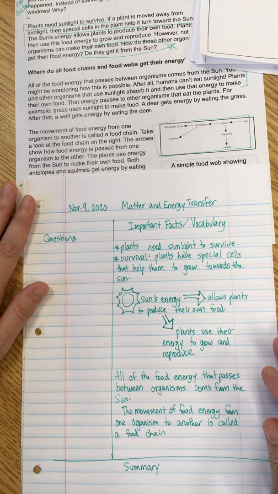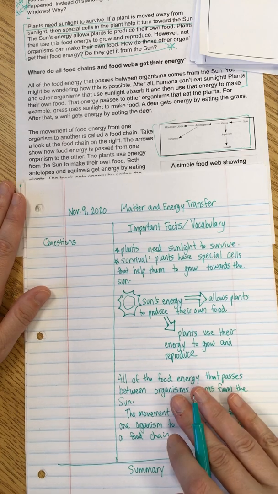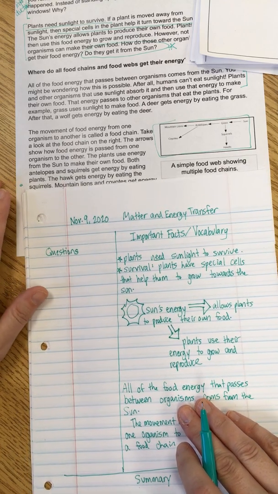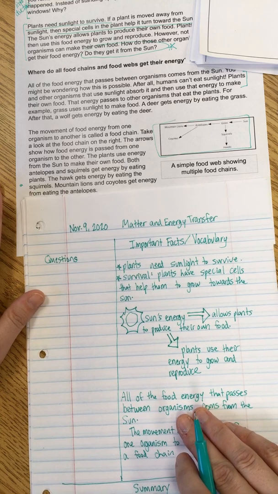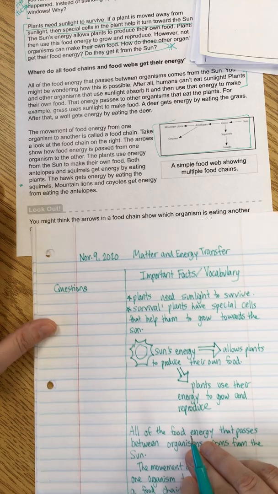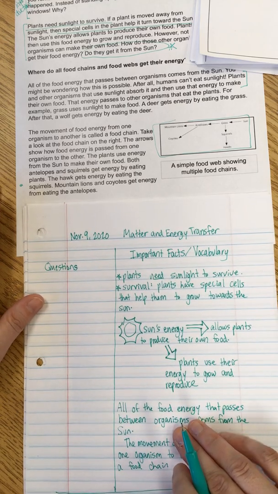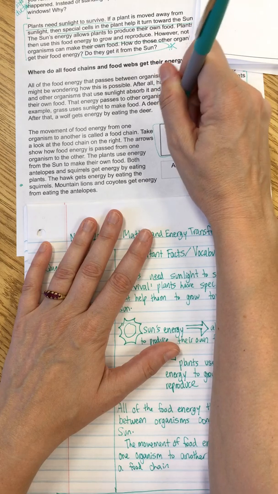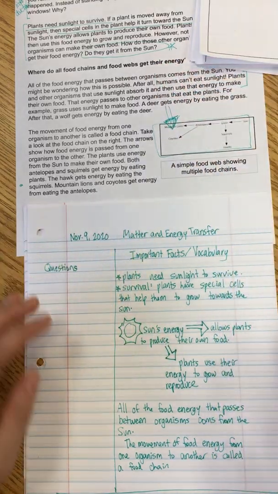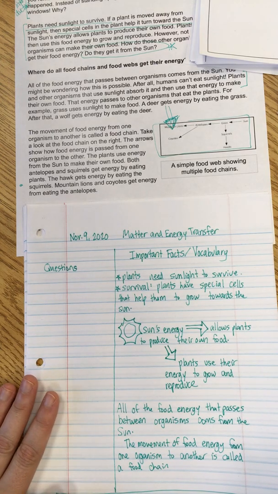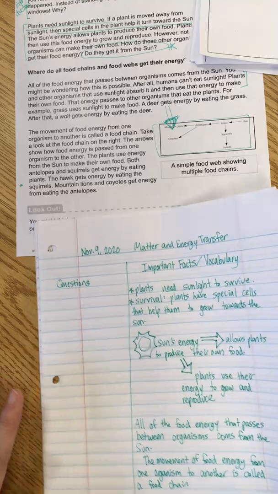The plants use energy from the sun to make their own food. Both antelopes and squirrels get energy by eating plants. The hawk gets energy by eating the squirrels. Mountain lions and coyotes get energy from eating the antelopes. So here we have just a simple food chain showing us how all energy for living things starts with the sun and then moves from one organism or living thing to another.